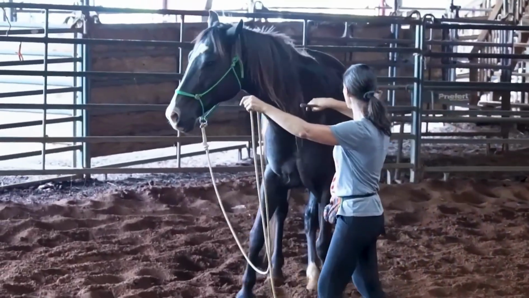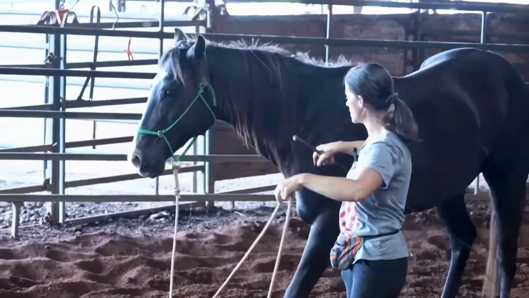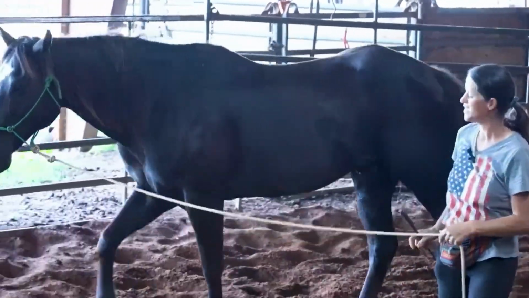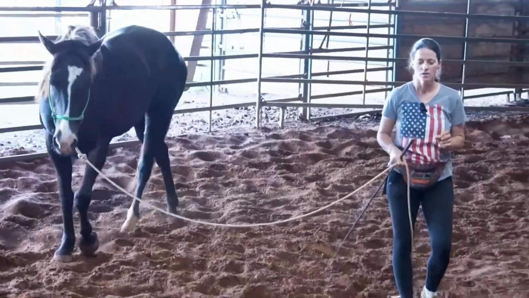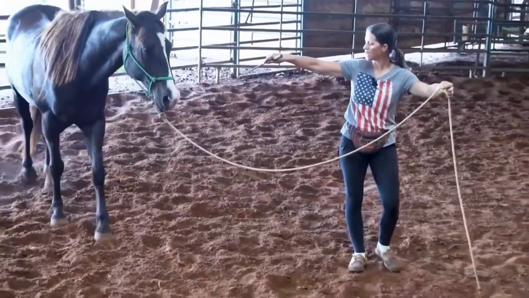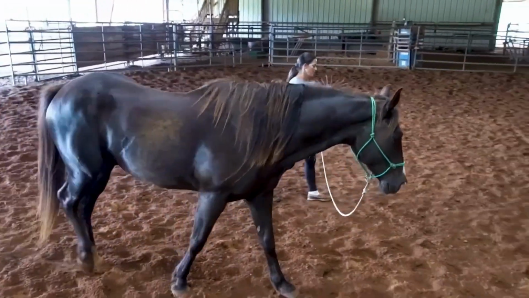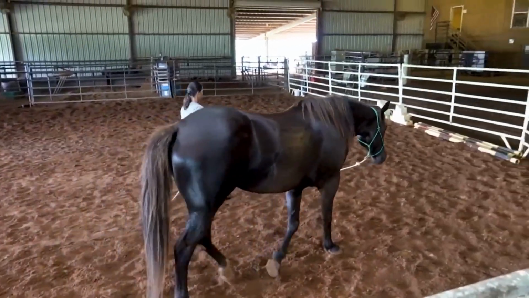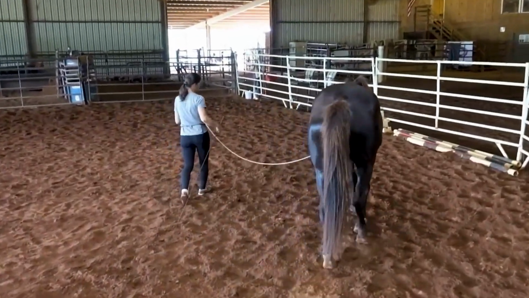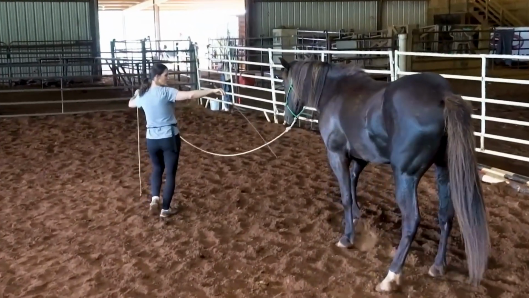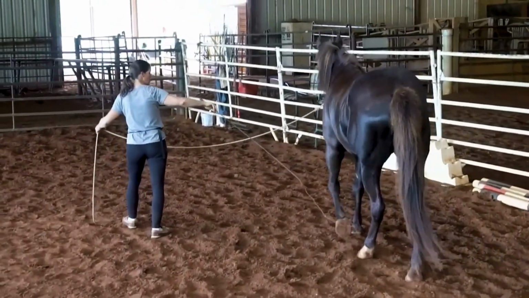Now I'm using a visual cue and a tool cue at the same time because I'm using my body language. Sometimes it's not always possible to isolate all of the cues because he can read my intention, my energy, and things like that, which is always affecting the horse. But we can try to isolate them as much as possible.